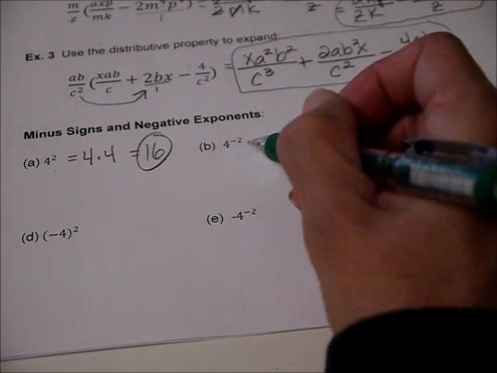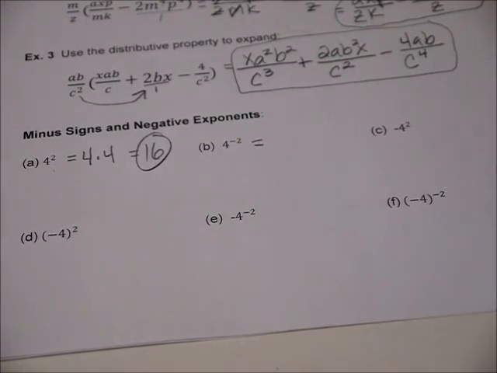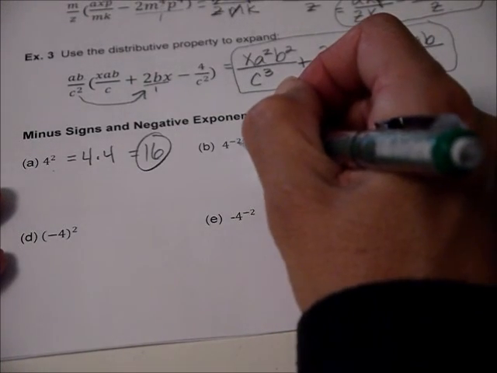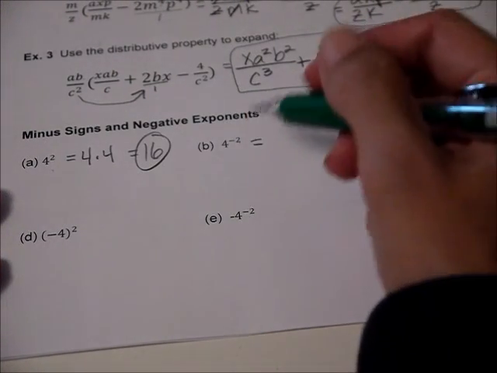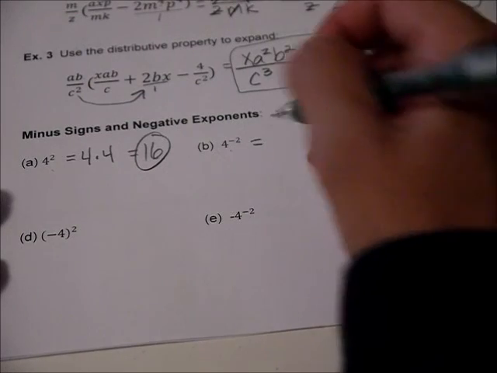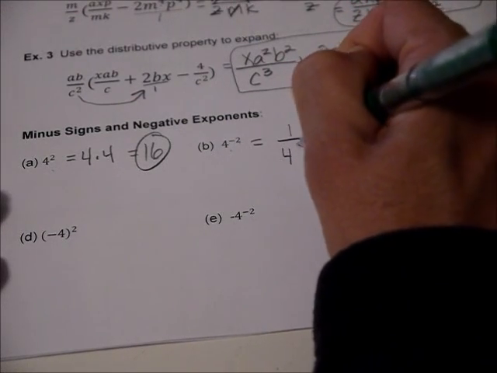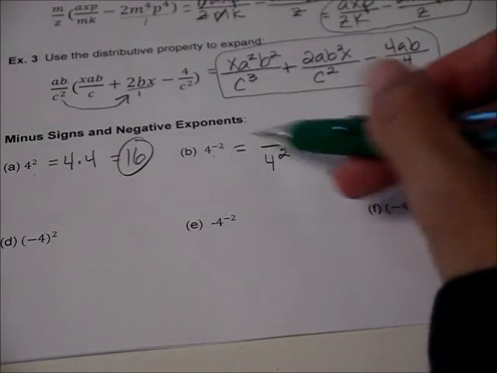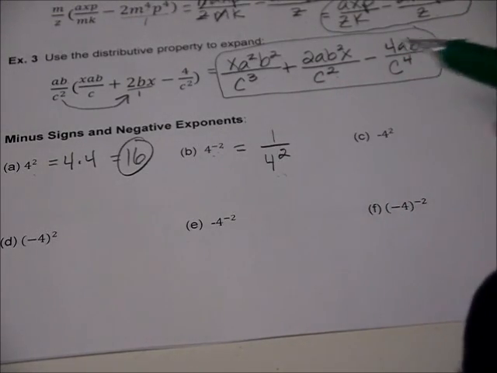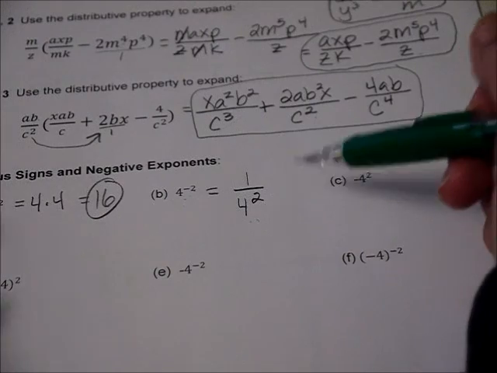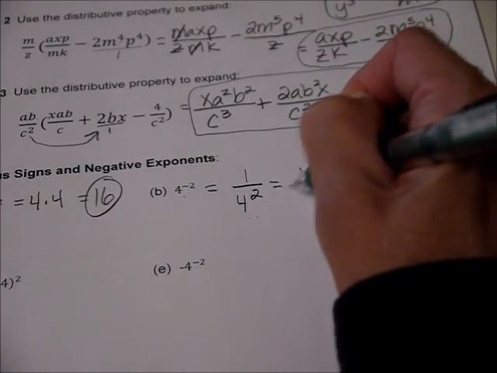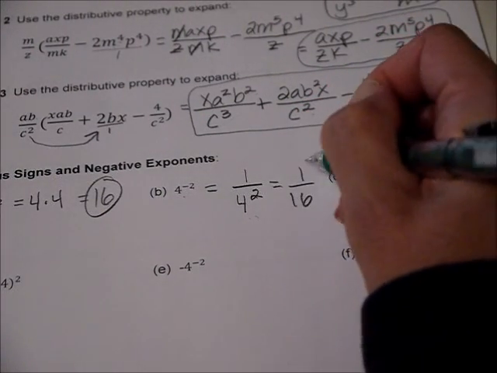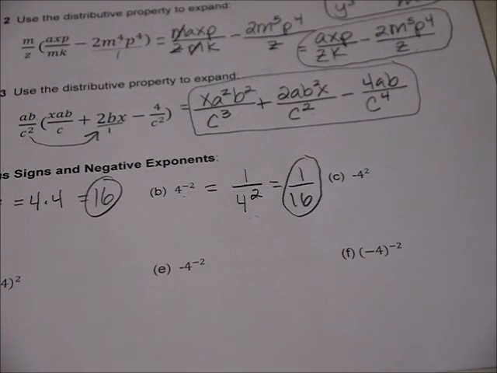So let's take care of that first. We have a negative exponent there. Remember, we want to deal with the negative exponent first. That means this 4 should go downstairs to have a positive exponent. So these are equivalent statements. Once it's like this and the negative is gone, we can kind of relax and go, okay, that's the same as 1 over 4 times 4. Okay, so that was kind of nice.